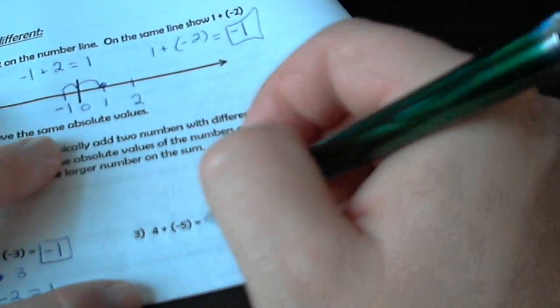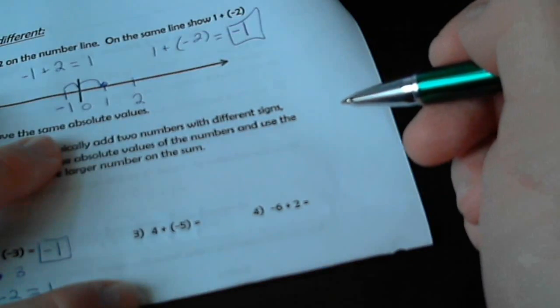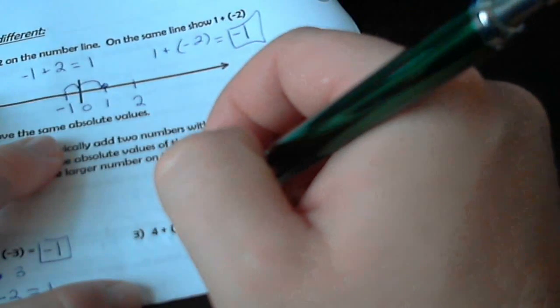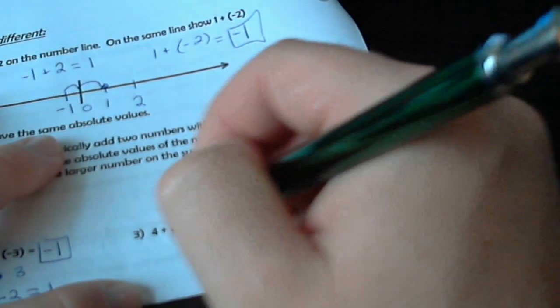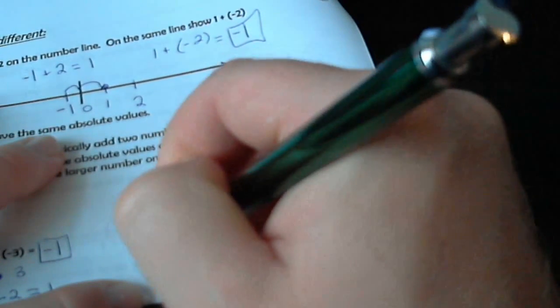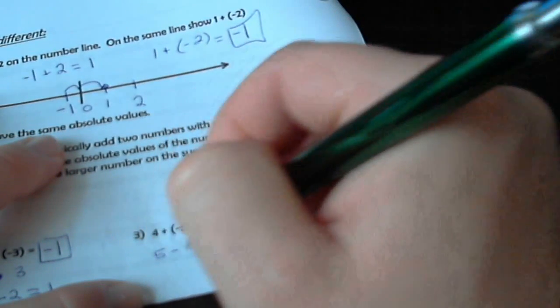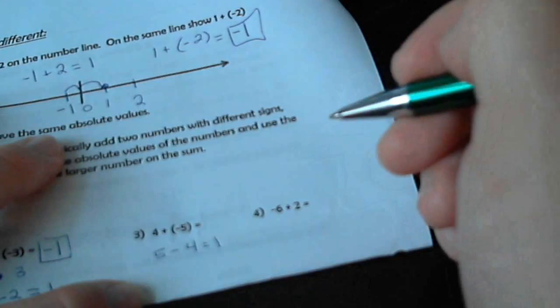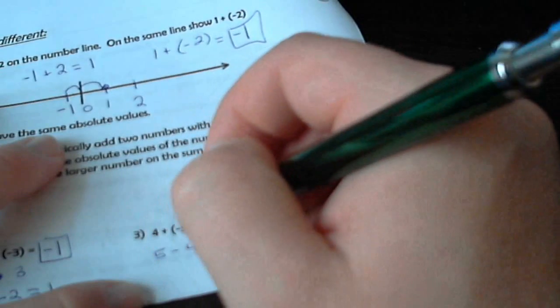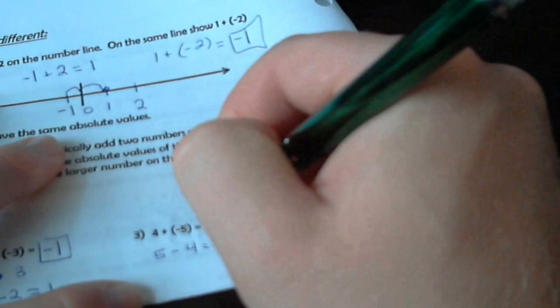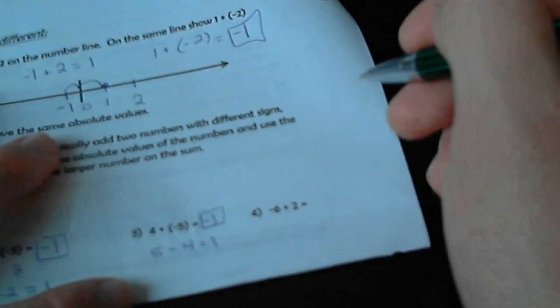All right. Here we have 4 plus a negative 5. We're going to take the big number and subtract the small number, but with the absolute value. So the absolute value of negative 5 is 5 minus the absolute value of 4, which is 4. This yields a 1. But what was the sign on the bigger number? Well, 5 had a negative on it, so this answer needs to be negative 1.